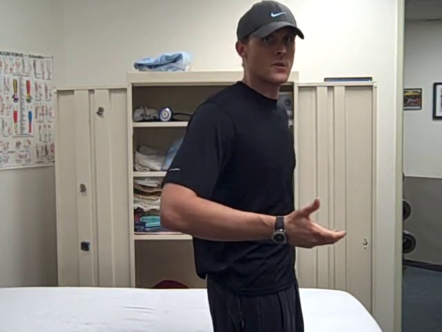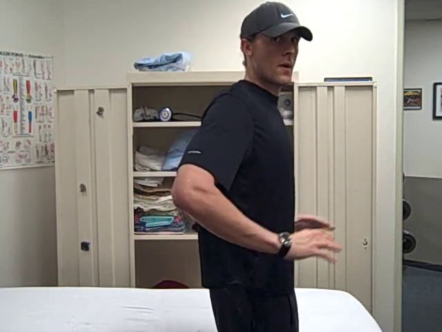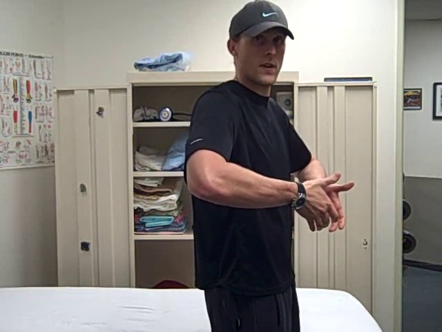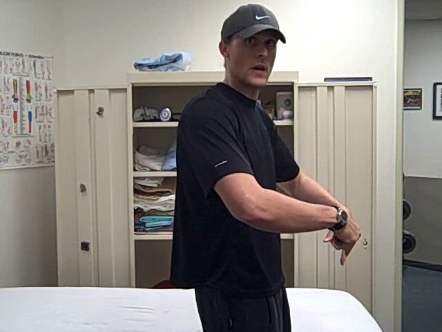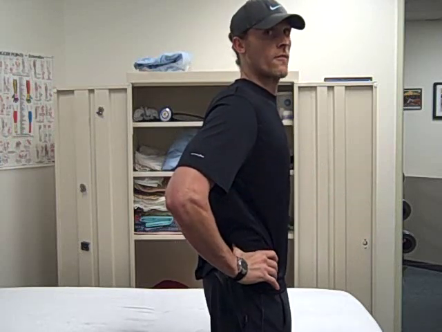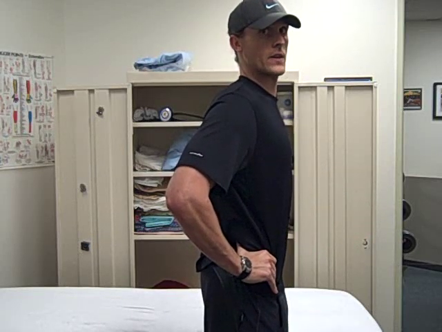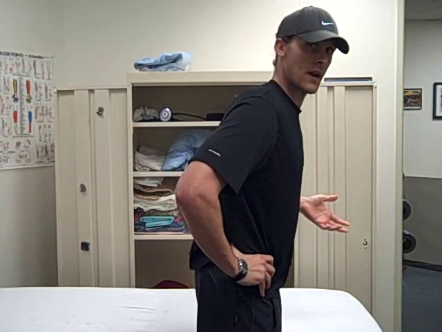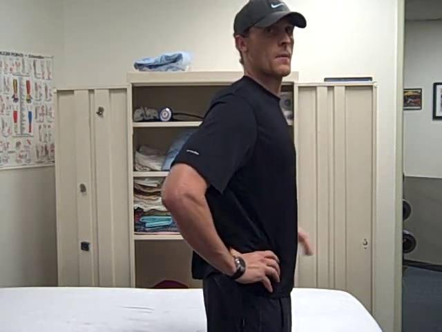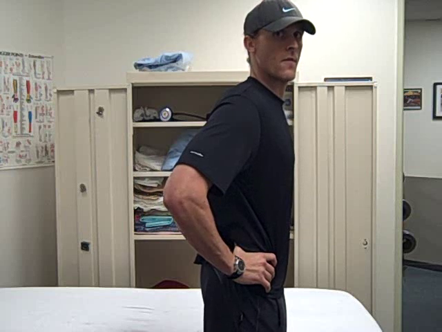From this position here, if I were to imagine that my pelvis was a bucket of water, and I was pouring water out the front of my body onto my toes, this would cause my pelvis to rock forward into an anterior pelvic tilt. And as you notice, I didn't move my upper body forward. I kept my upper body still while my pelvis rotated forward.